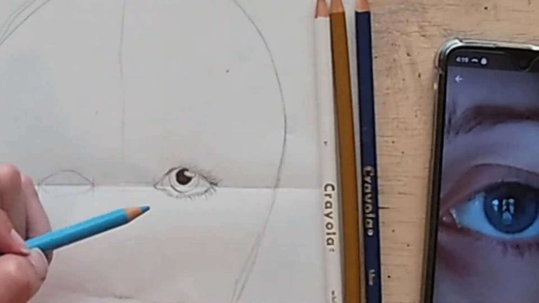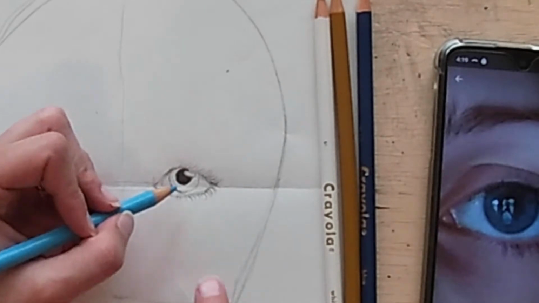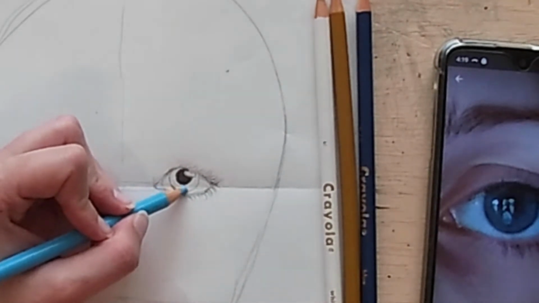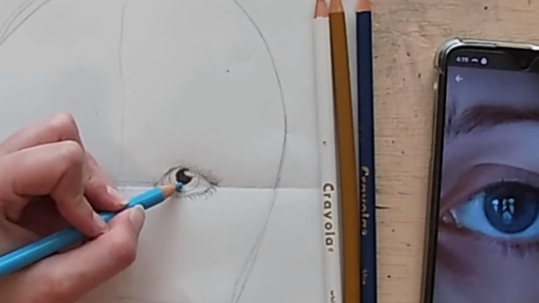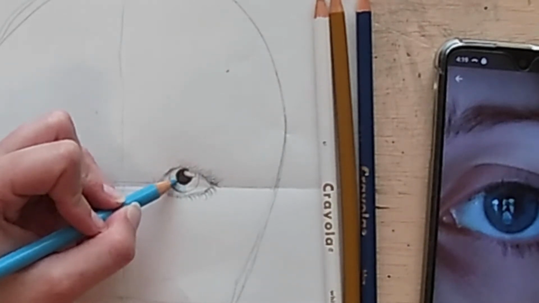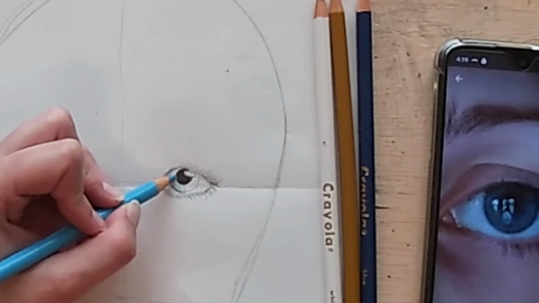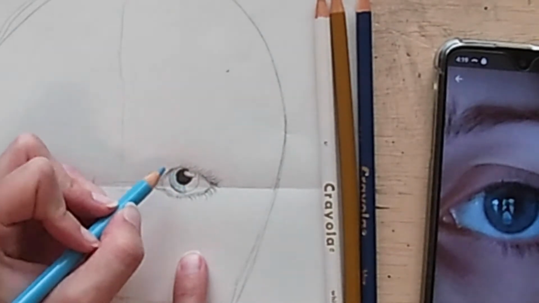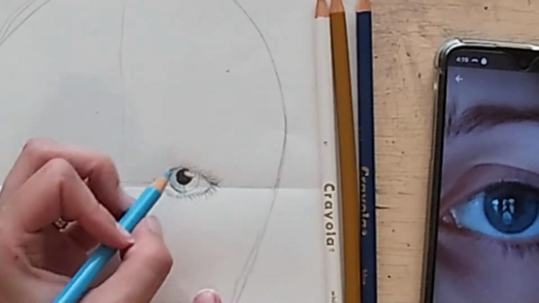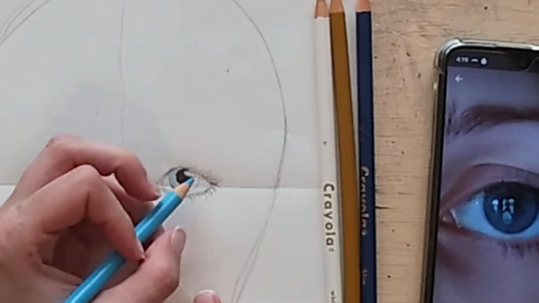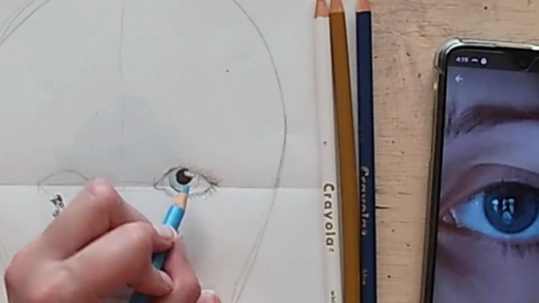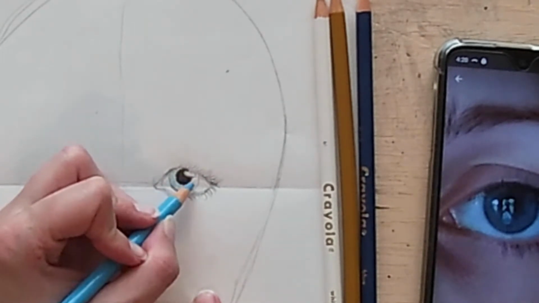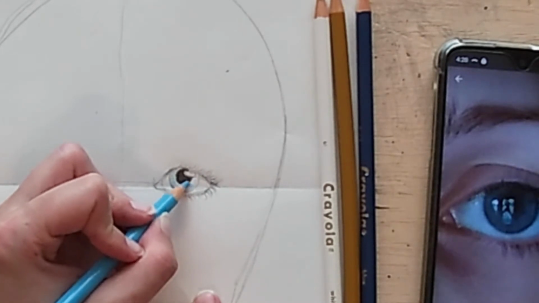So let's start by laying down our base color. Now, this is your color that is the main color of your iris, and it's usually a lighter shade. Now, I am coloring radially, meaning that I'm coloring back and forth from the outside of the iris to the inside where it becomes the pupil, like rays of the sun.